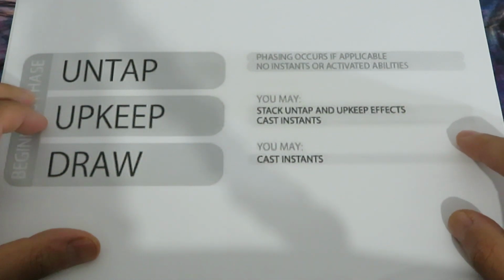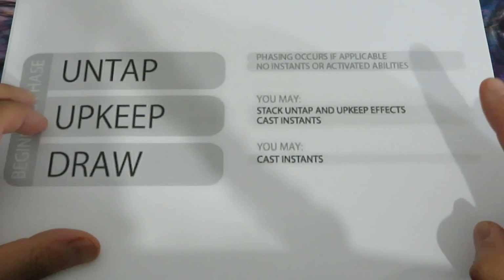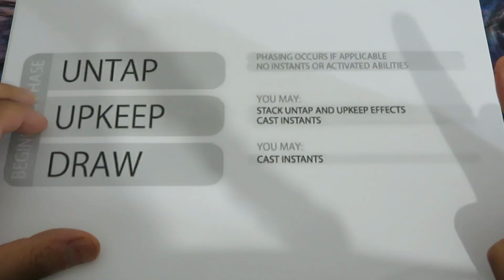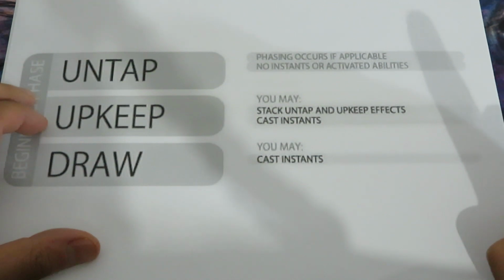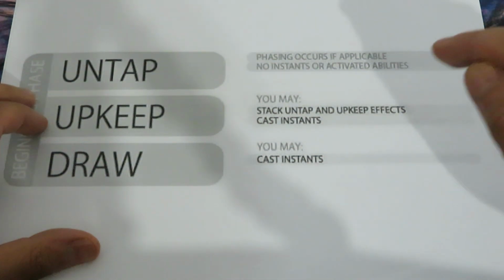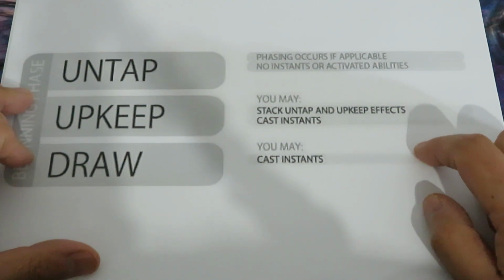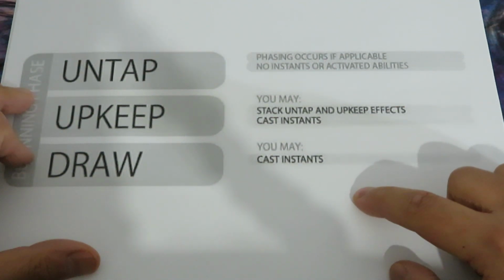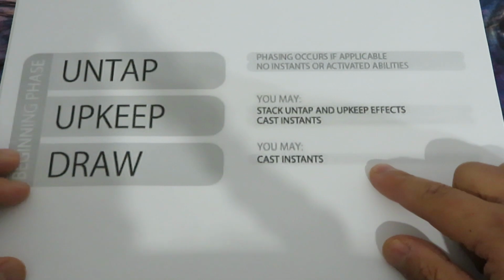You and your opponent can cast instants, not sorceries, only instants. But any card that has flash, such as creatures, can be treated as an instant and therefore can be played during the upkeep. During the draw, you also may cast instants and your opponent can respond with another instant. This is the beginning phase.